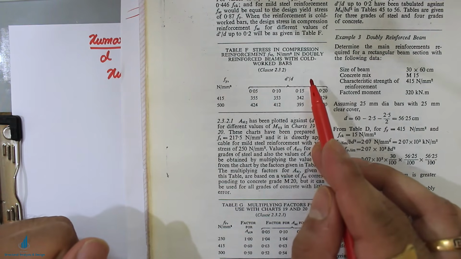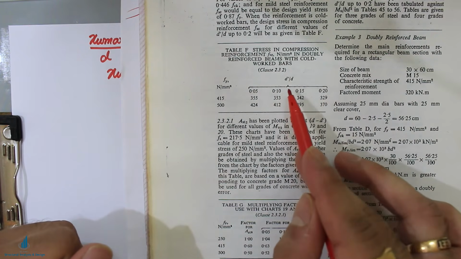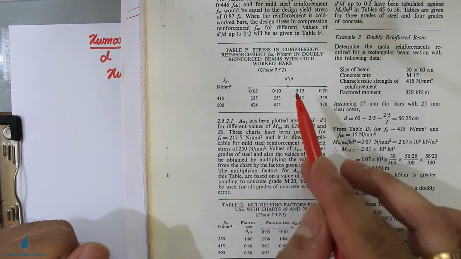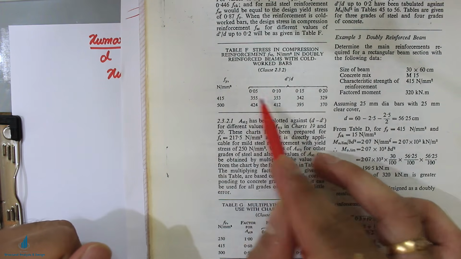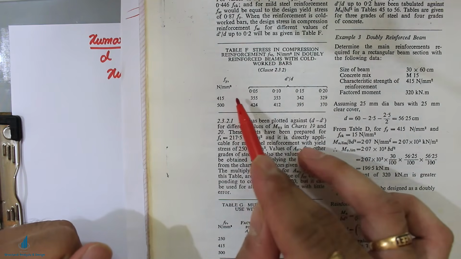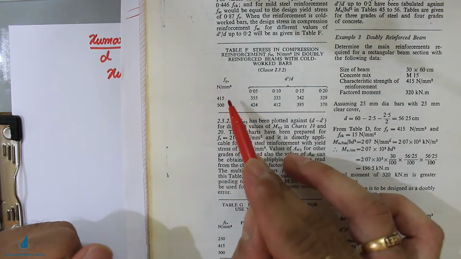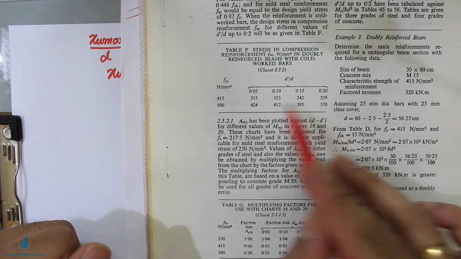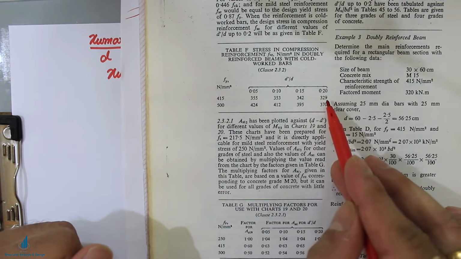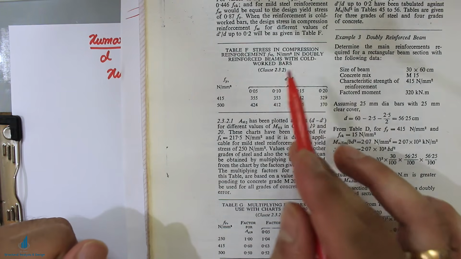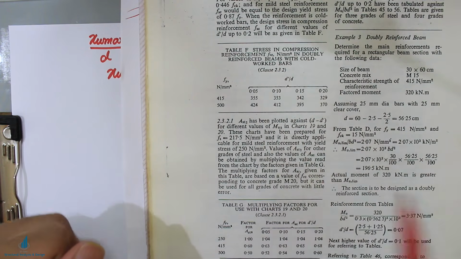Now your next step in this problem is to find the ratio of effective cover divided by effective depth and see where the ratio lies. The grade given is 415, so you need to take these horizontal values 355, 353, 342 and 329 based upon the ratio. You have to find out the stress in compression reinforcement Fsc. So let's calculate this.